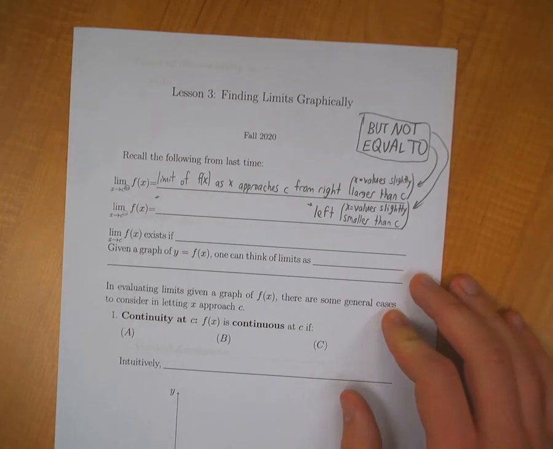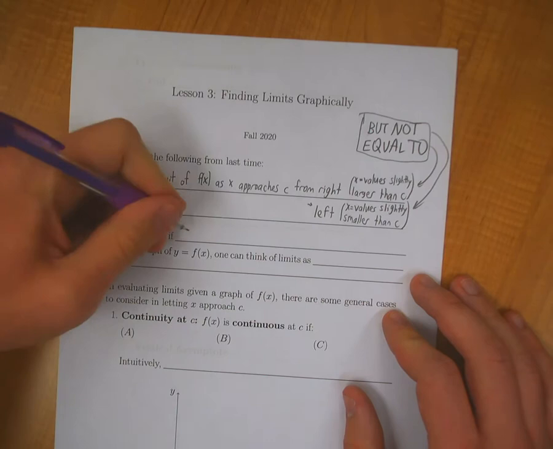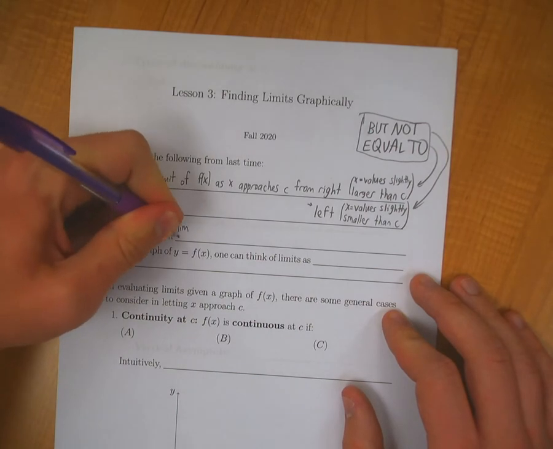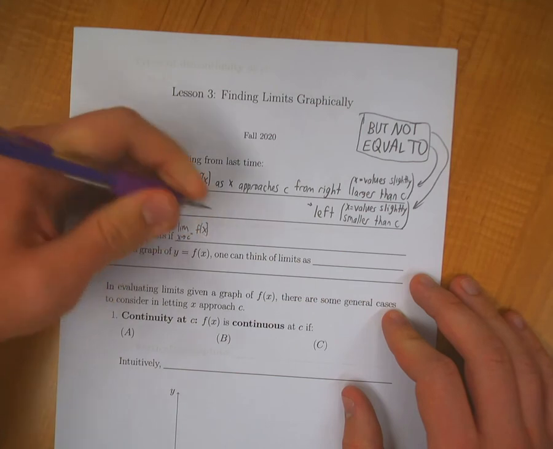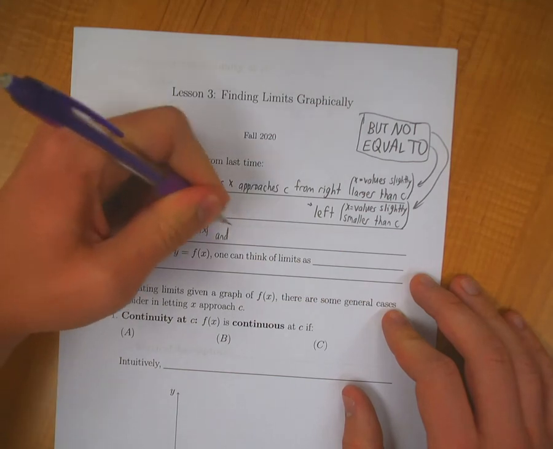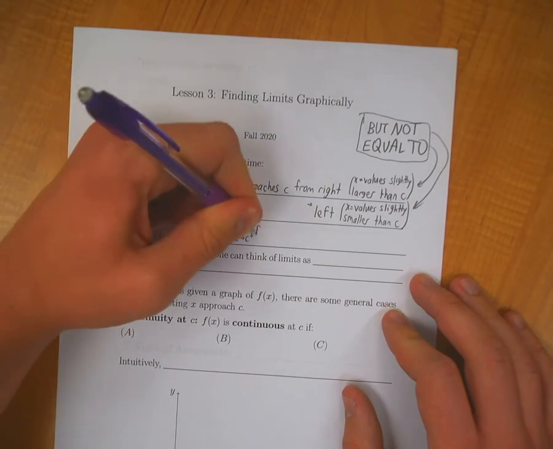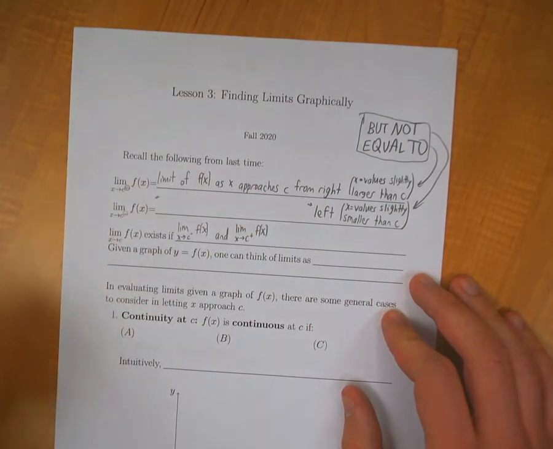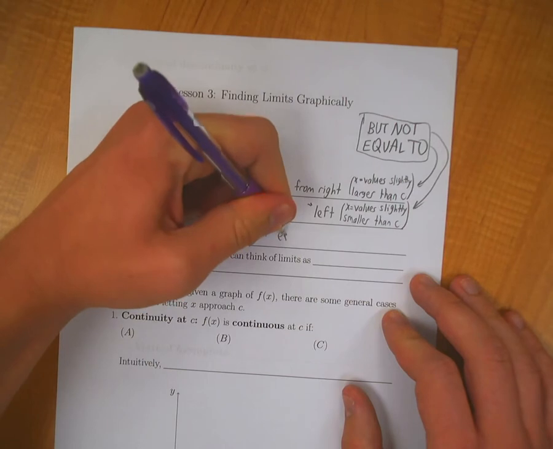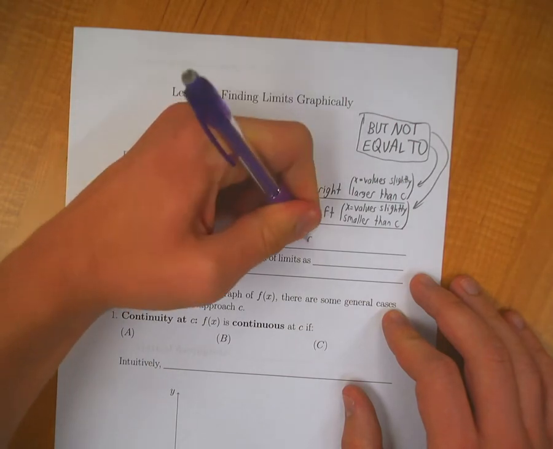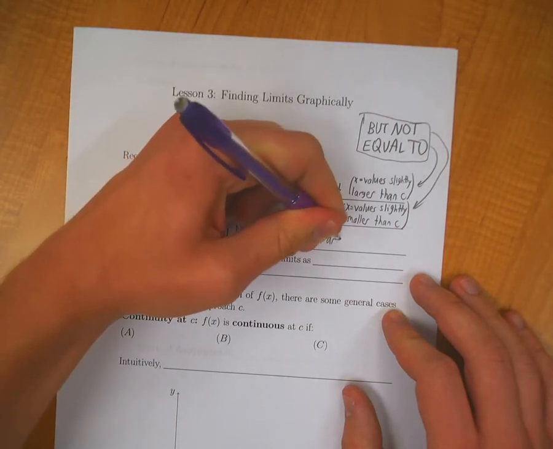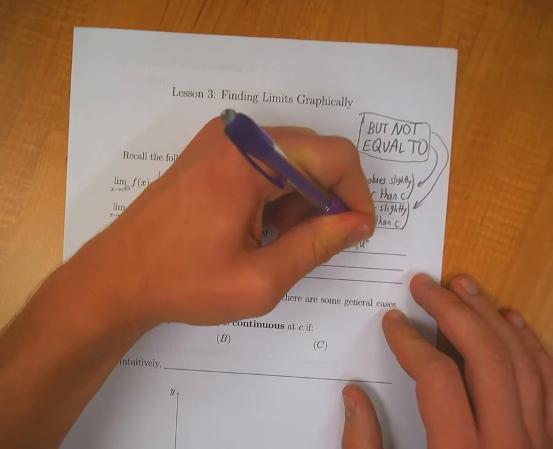And then we also talked about the idea of a general two-sided limit, in that it exists if the one-sided limits, x approaches c from the left of f of x, and the right side limits, x approaches c from the right, have to exist and they have to be the same. Exist and are equal. Okay.